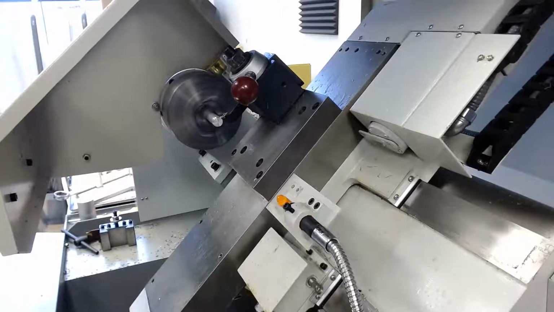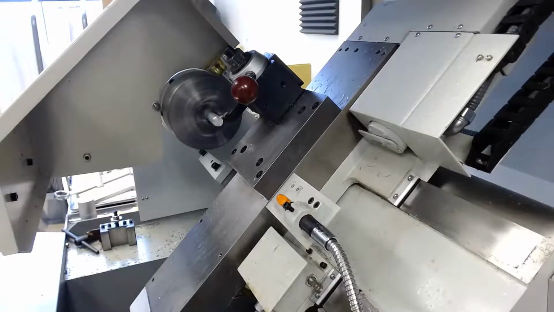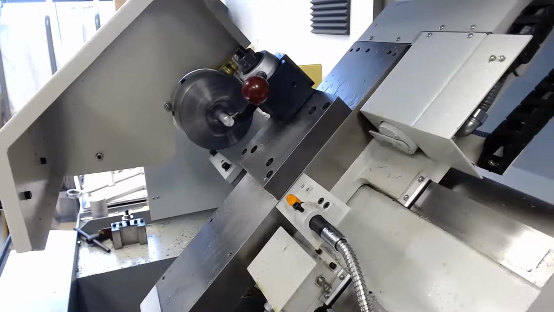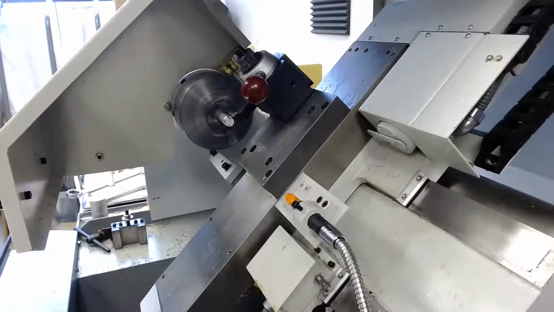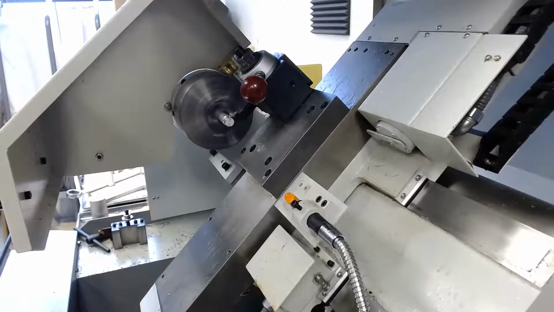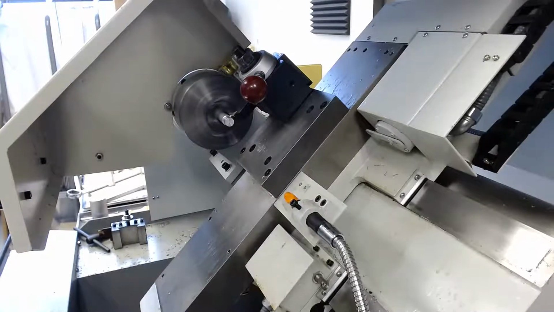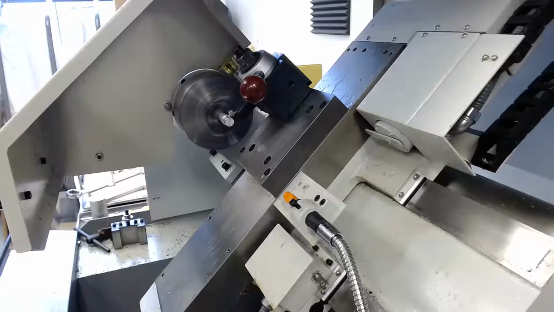Man, I hope you can see that well. That looks pretty cool. Taking pretty deep cuts. It's aluminum, soft. These bits just cut right through it.